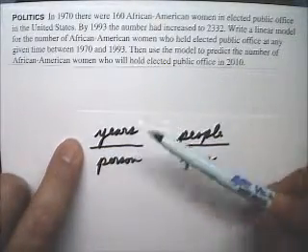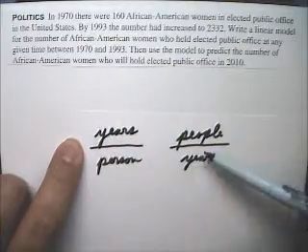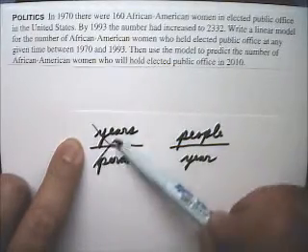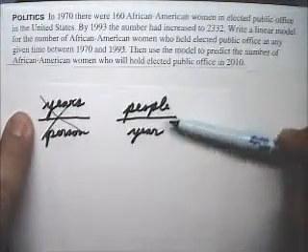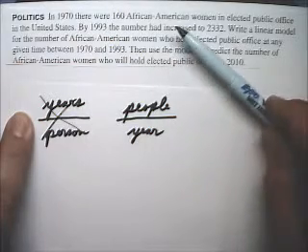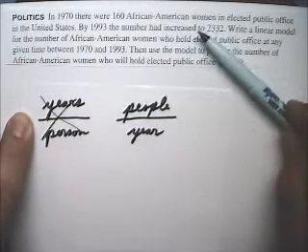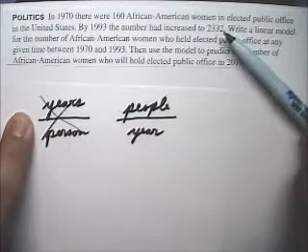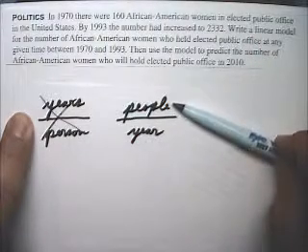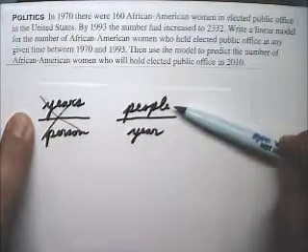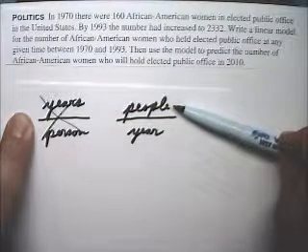Now, years per person, that really doesn't make any sense. People per year, that's what we're interested in. How many people per year did this, and the people are the African American women in elected public office. This is the rate that we're concerned about and that we've been talking about in the chapter.